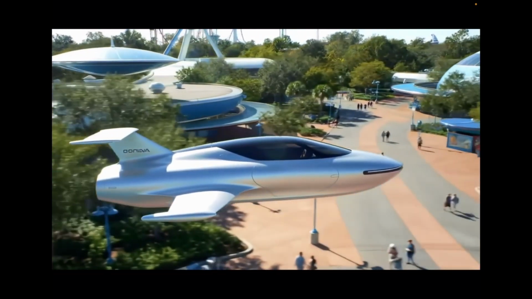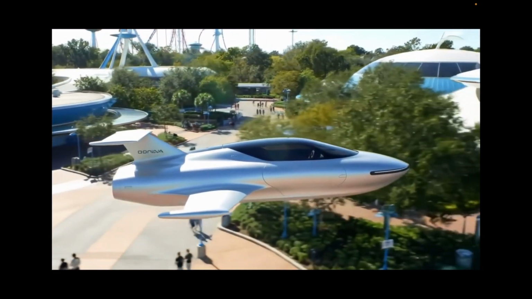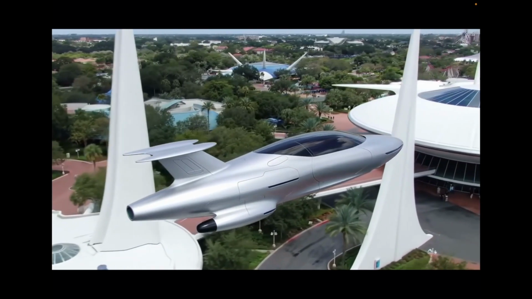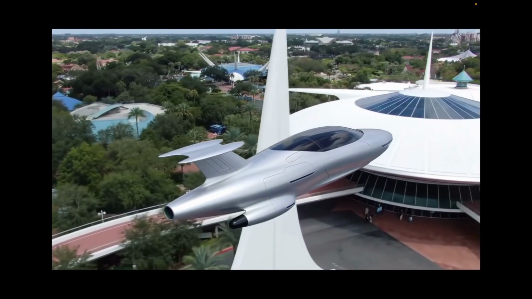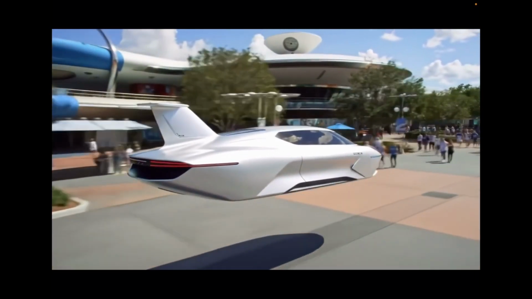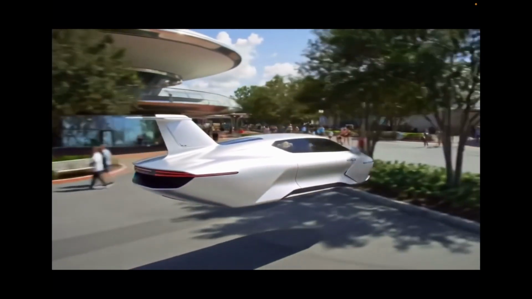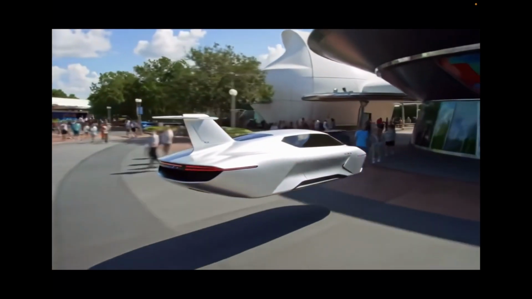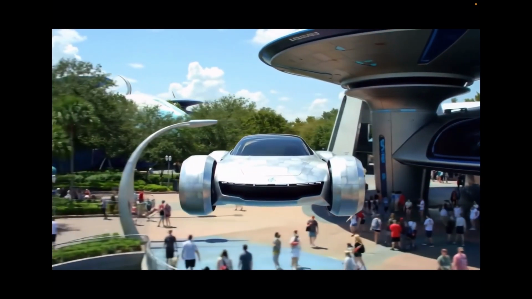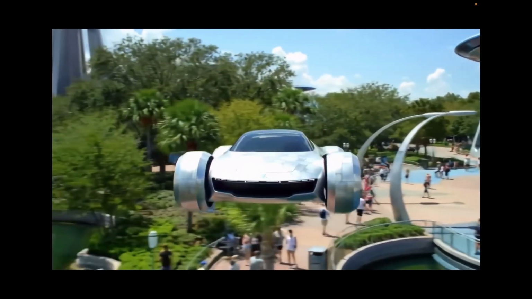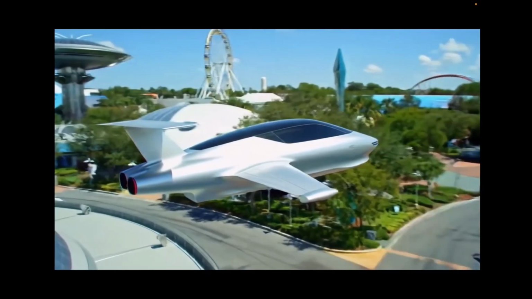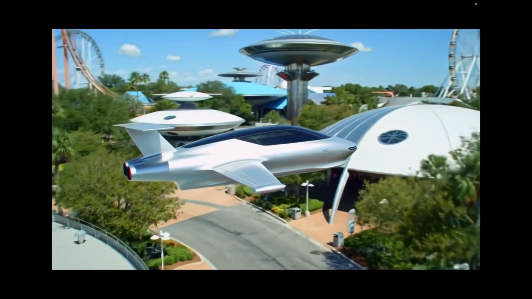Here's another jet-like flying car. This one's similar. Here's one flying low over the courtyard. This one is some weird flying car. The wheels are kind of large, going sideways. Interesting. And another jet-like vehicle.